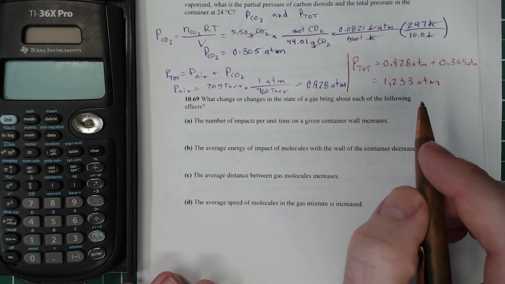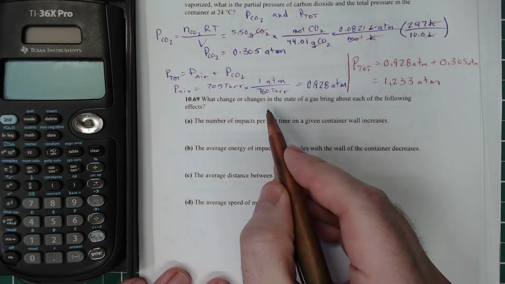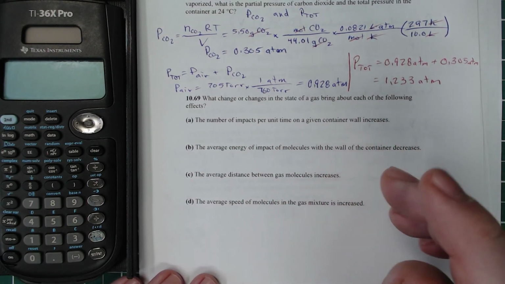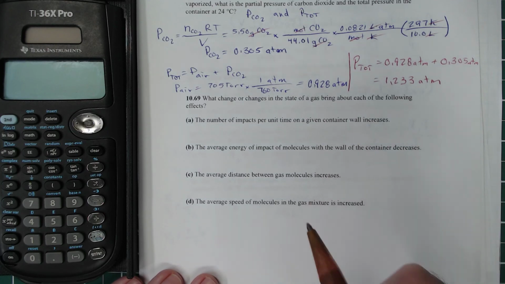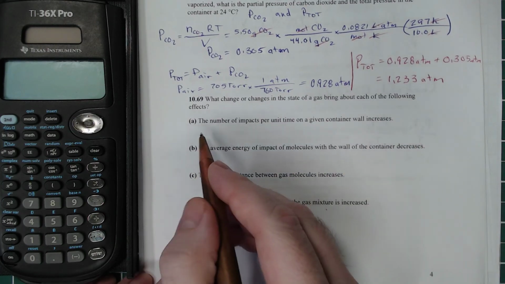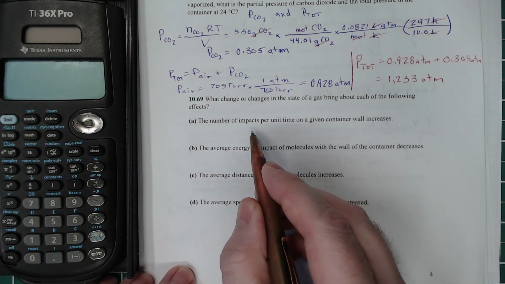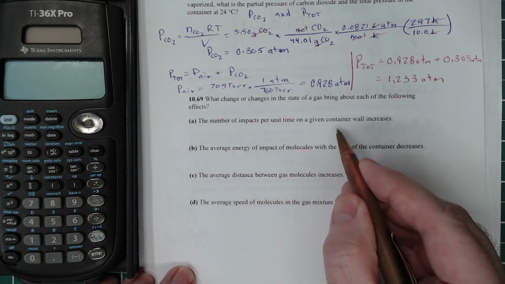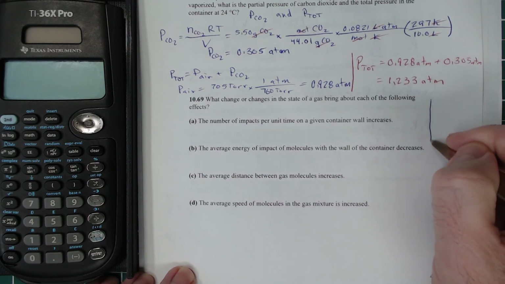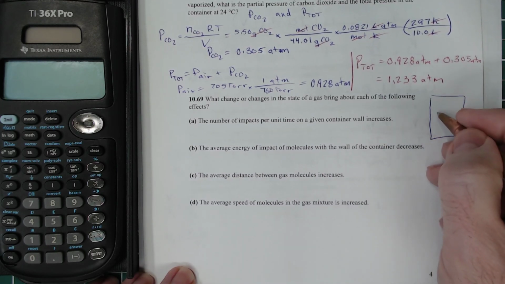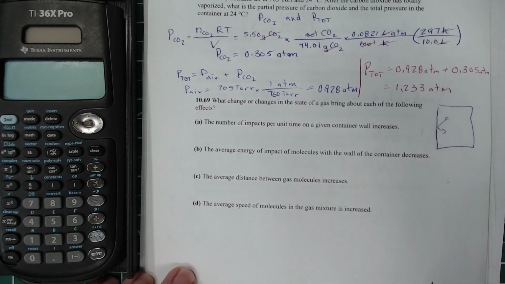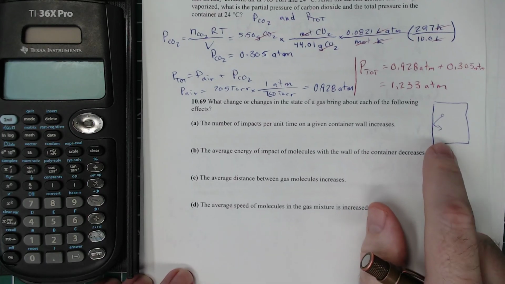And we want to look at what change or changes in the state of a gas bring about each of the following effects. The changes that we can look at are changes in volume, changes in pressure, and changes in temperature. So let's see, the number of impacts per unit time on a given container wall increases. Again, if we have this mental picture in our head that we've got molecules, and here's a molecule and it runs into the wall.